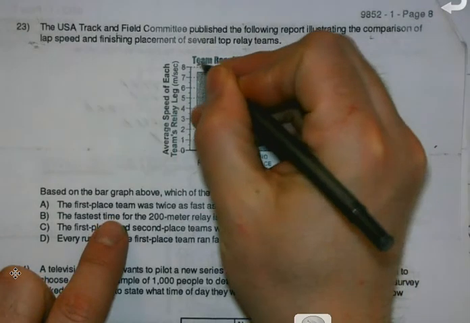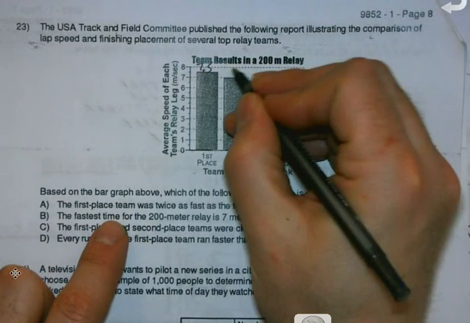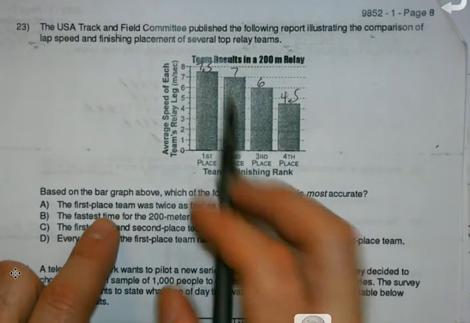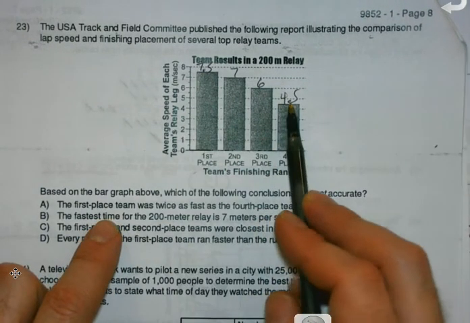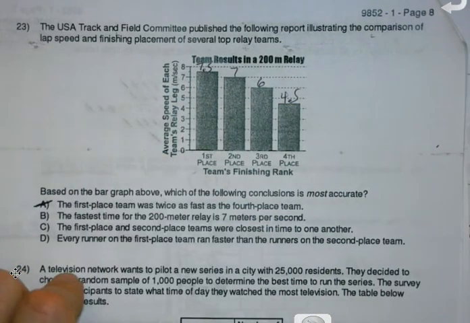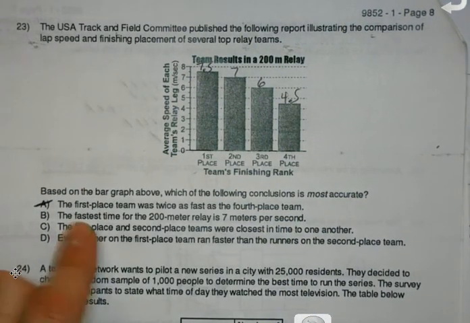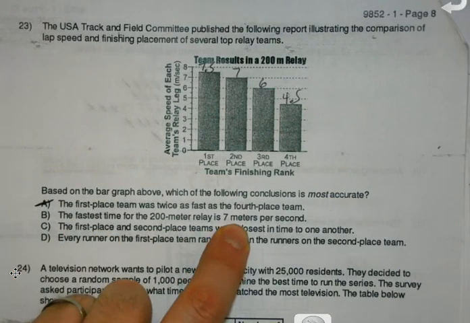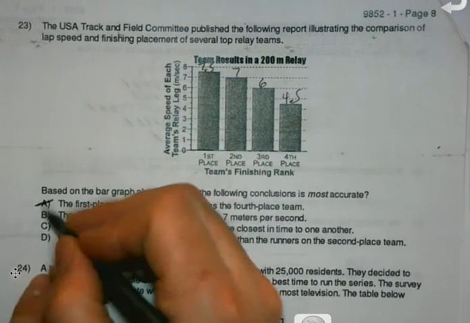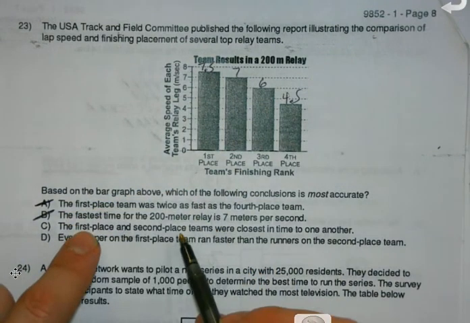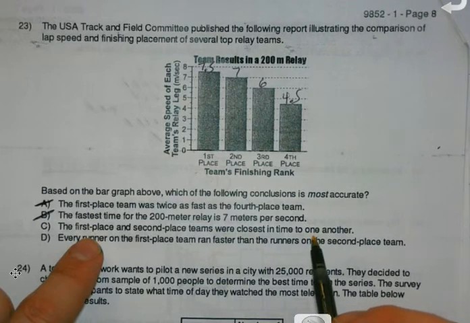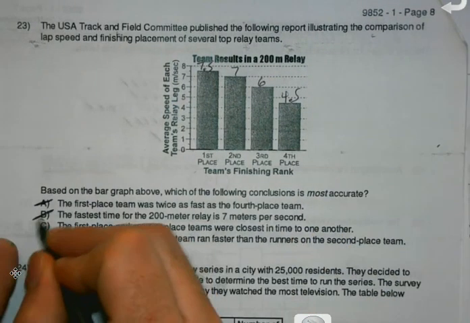Let's see here. That looks like about 7.5, and 7, and 6, and 4.5. Is 7.5 twice as much as 4.5? No. The fastest time for the 200-meter relay was 7 meters per second. No, because we got one at 7.5. The first and second place teams were closest in time to one another. I'm with you on that one.